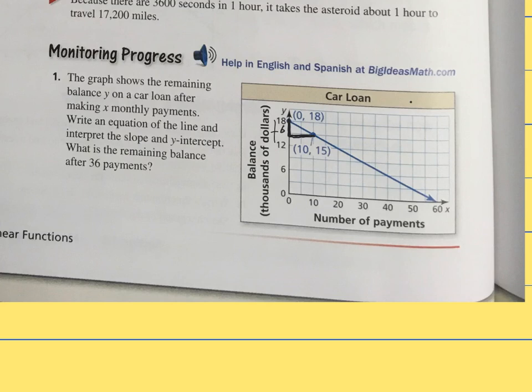And the run is, look at the numbers down here. It is 10. Wait, wouldn't the rise be 3? Yeah, the rise is 3. So the rise over the run is going to be 3 over 10. Now be careful though, because is this a negative or a positive slope? Does it lean left or right? It's negative, so it's going to be negative 3/10.